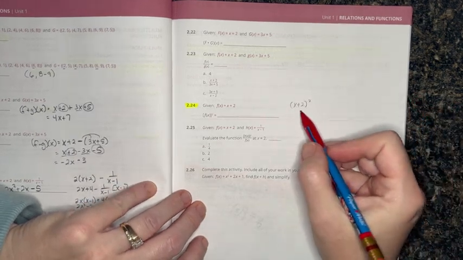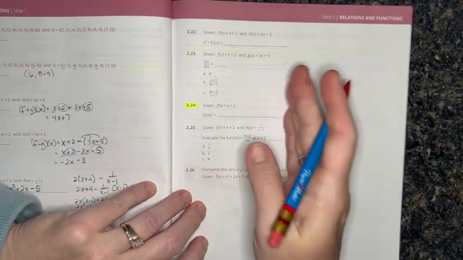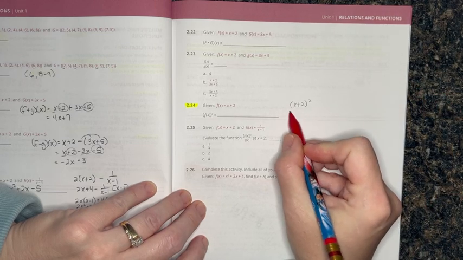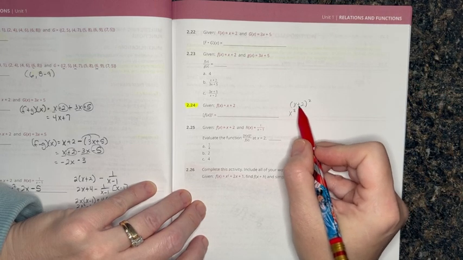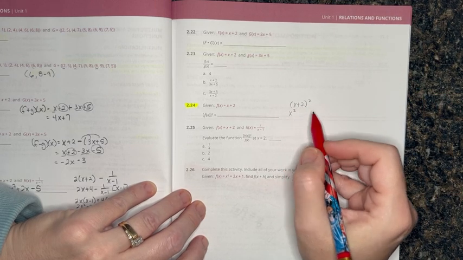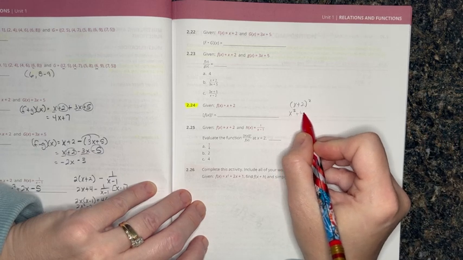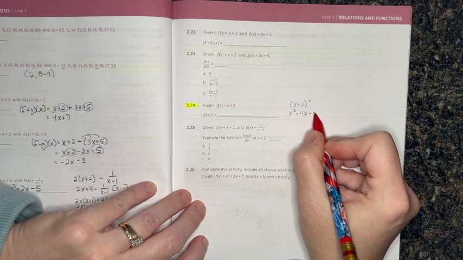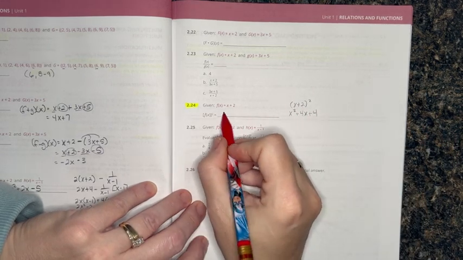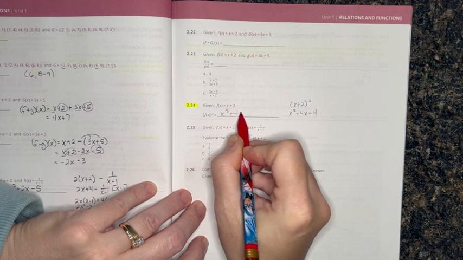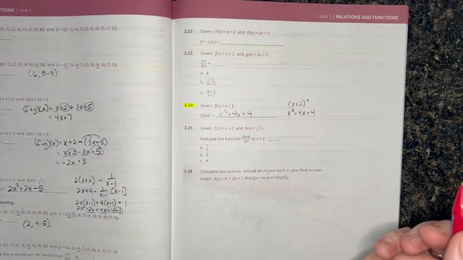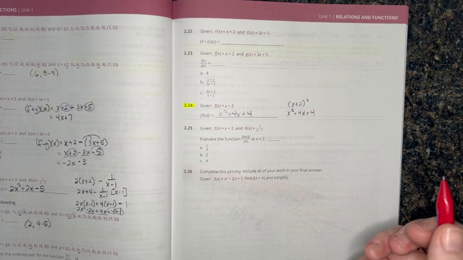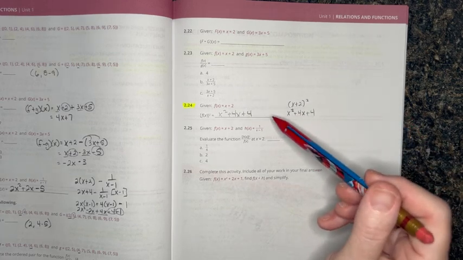Remember, when we have a binomial squared, it is square double square. So you square the first term, you multiply the 2 together, so 2x, and then you double it, and then you square the last term. I guess I could have written that right on the line. X squared plus 4x plus 4. Okay, square double square. Don't forget the square double square.